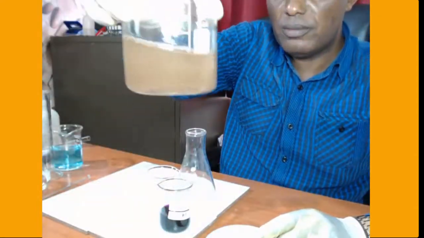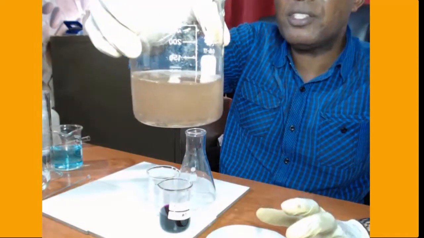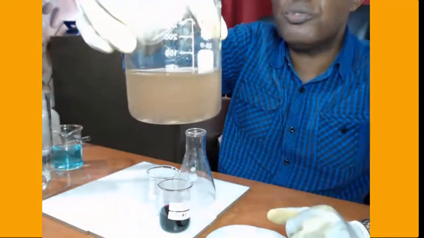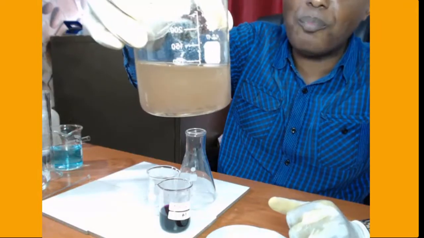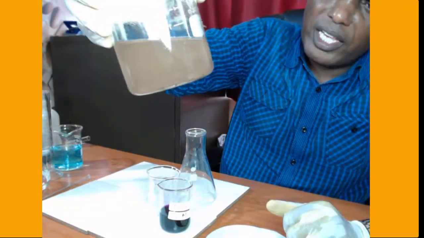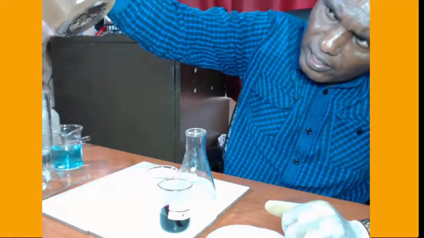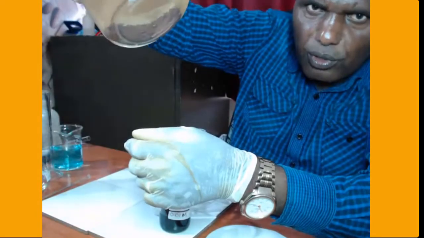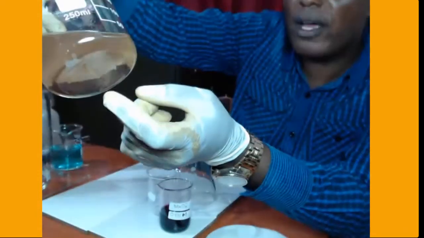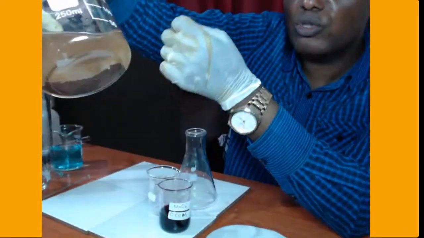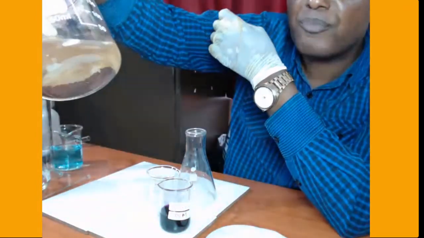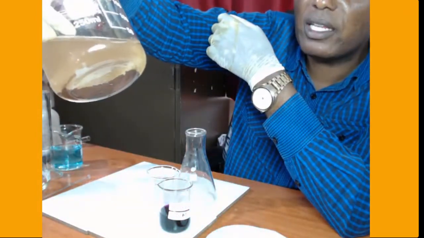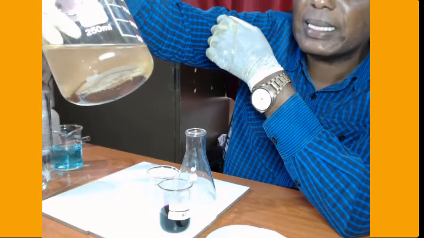The solution is colorless. The brown suspension you see is the suspension of copper powder that is formed inside the beaker. If you look at the bottom of the beaker, you find a brown deposit there. It is copper metal, so the displacement reaction has taken place.